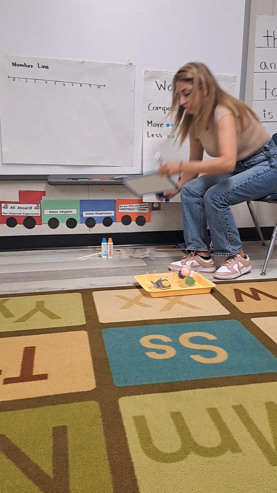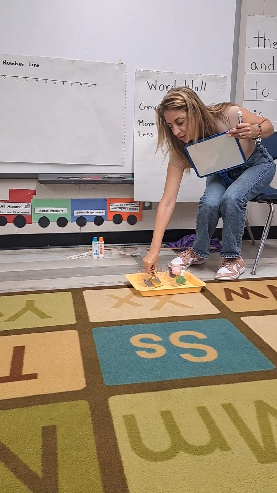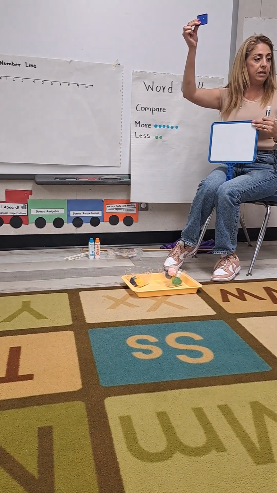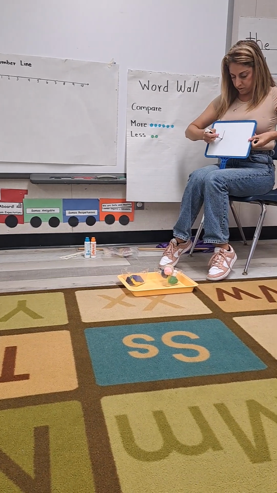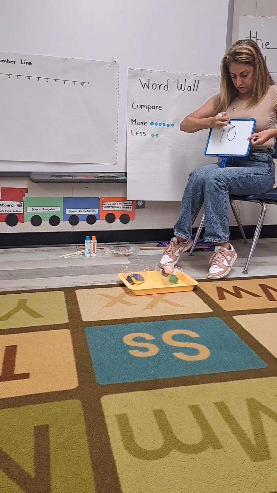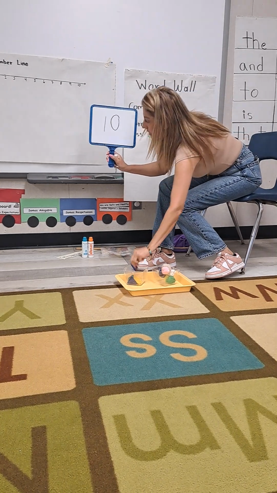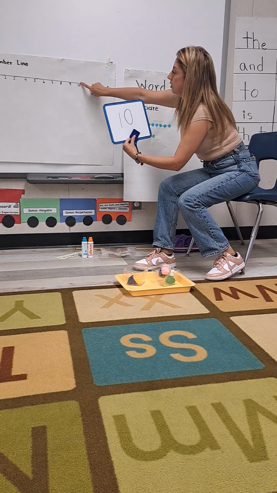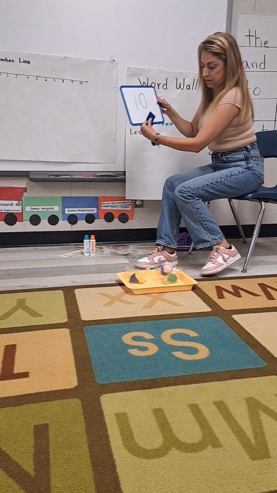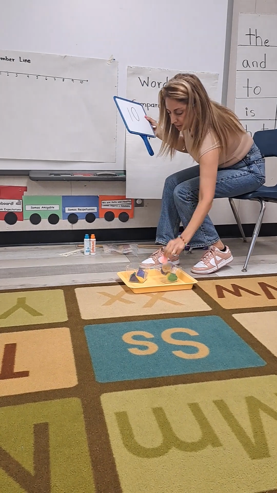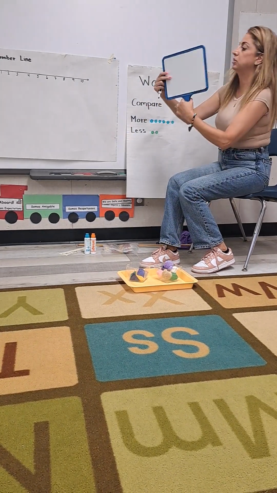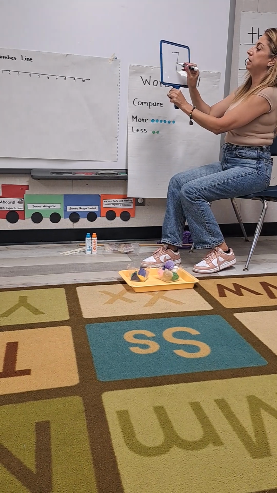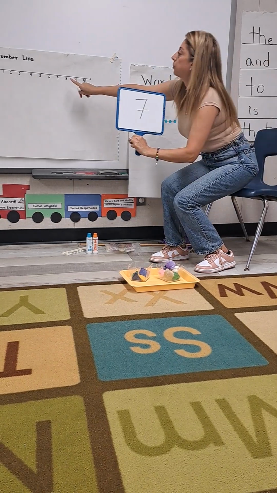Okay, how many buttons did we have? How many? 10. How do I write number 10? A 1 and a 0. So we had 10 buttons right here, 10 buttons. How many pom-poms did we have? How many? 7. So we had 7 pom-poms right here.